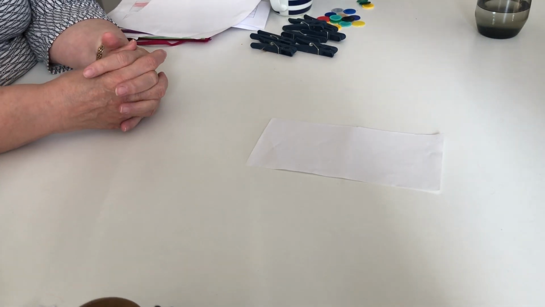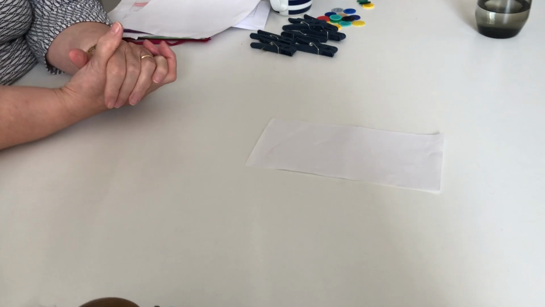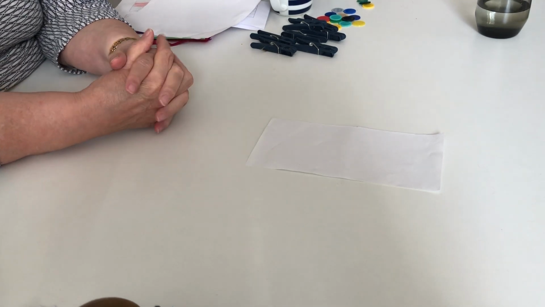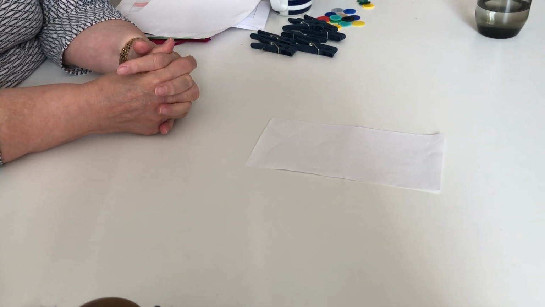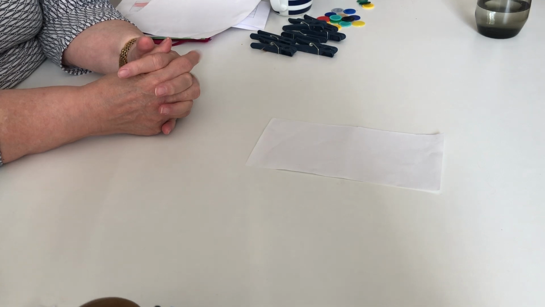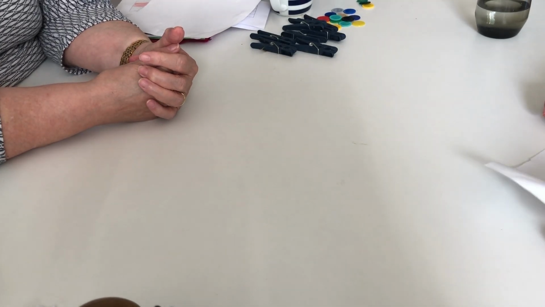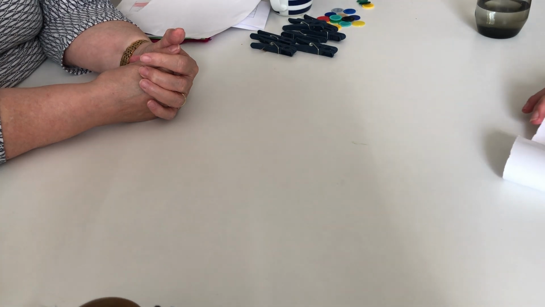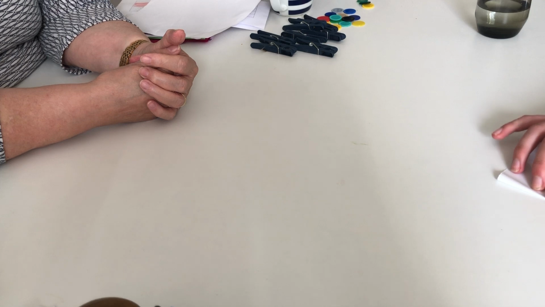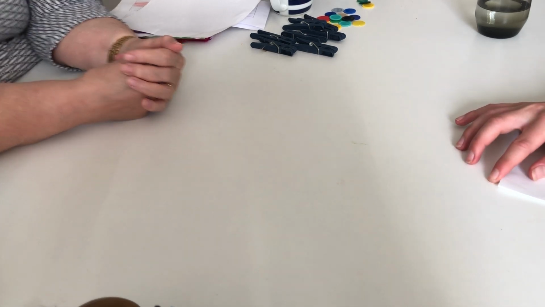Hi Jackson. What I'd like you to do is please fold that paper into thirds. So can you fold that into thirds? Doesn't matter which way. So you make sure they're equal thirds? Nope. Please do.